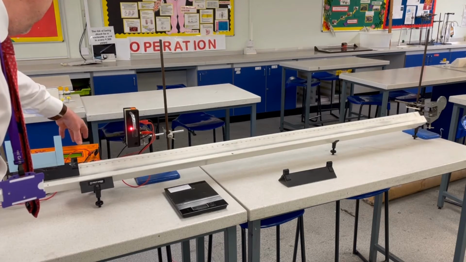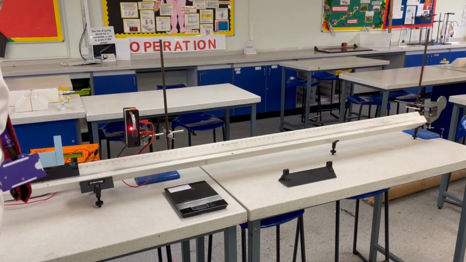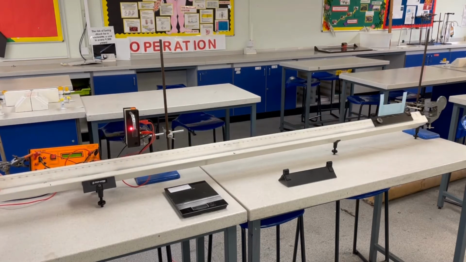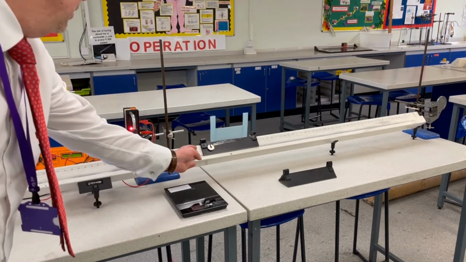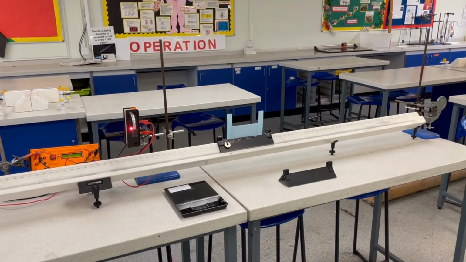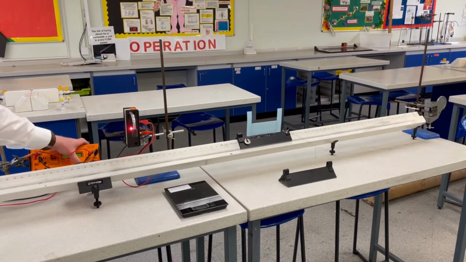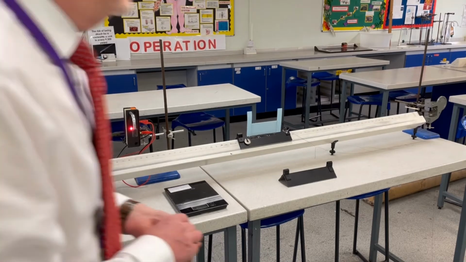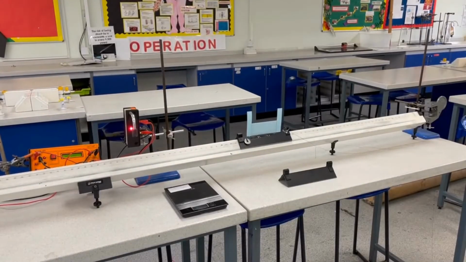We'll get ready for the next one. And it's waiting. Air track on. There we go. See what we got? 1.57, it's less, thank goodness for that. So 1.57 meters per second squared.